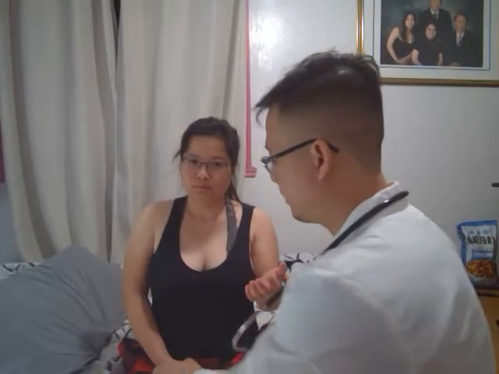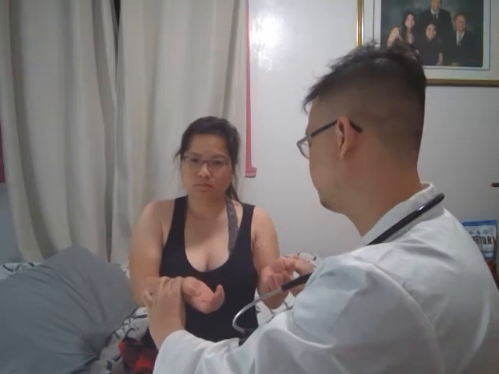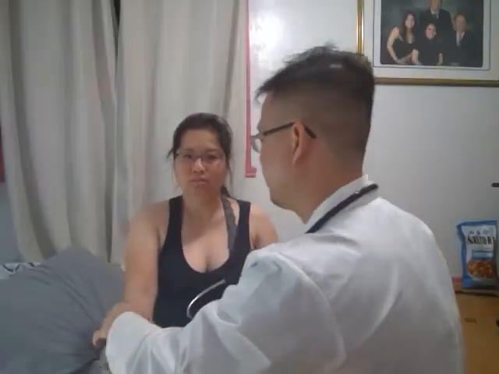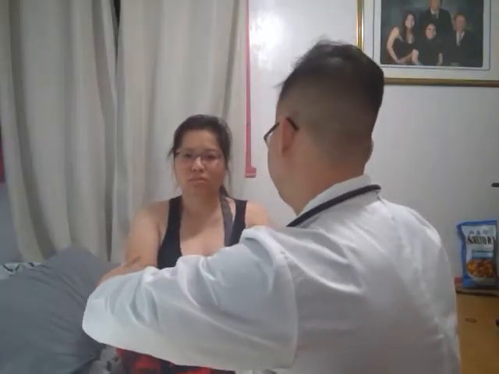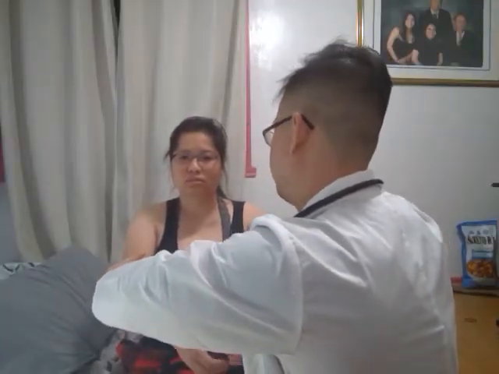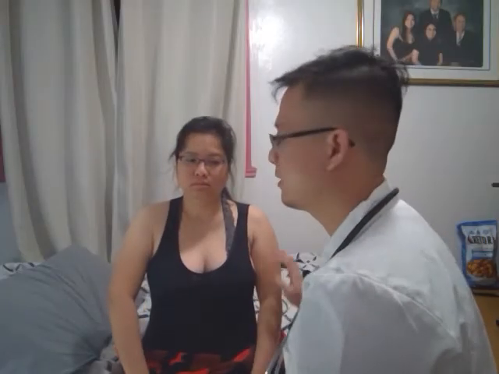Then we access the radial artery. We can feel both sides radial, 2 plus bilaterally, and then we go to the brachial, also felt bilaterally. And then can you lie down again?